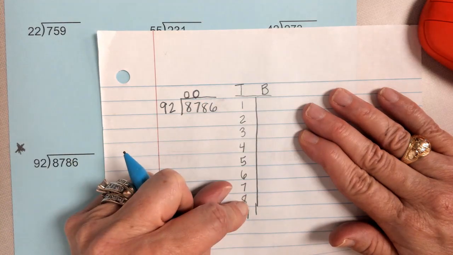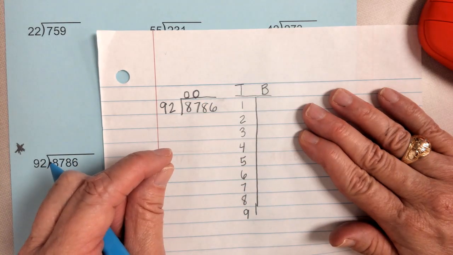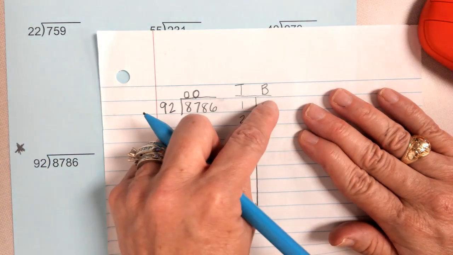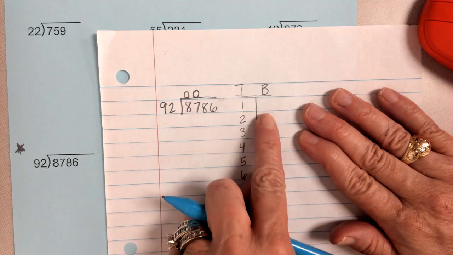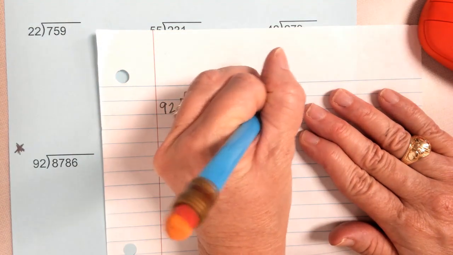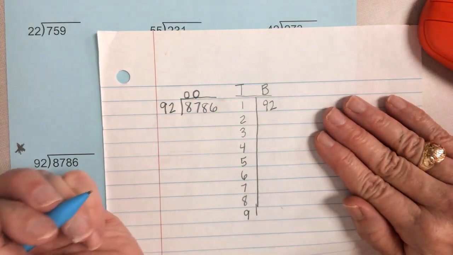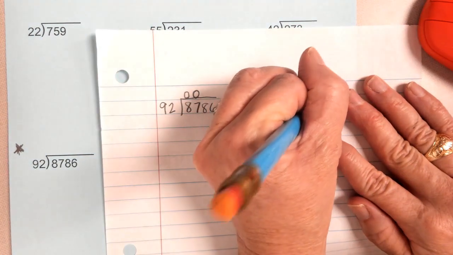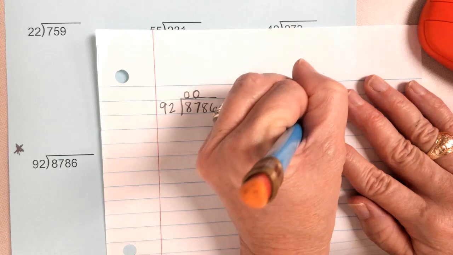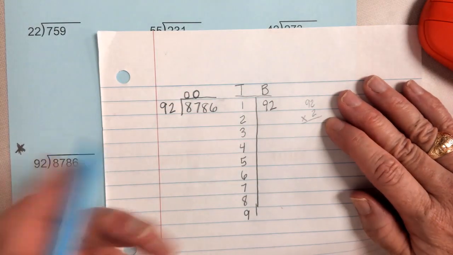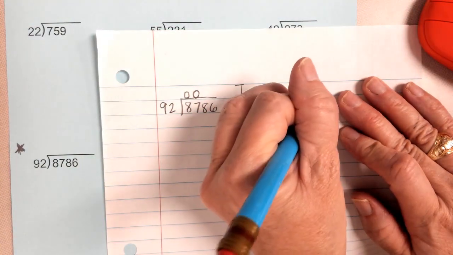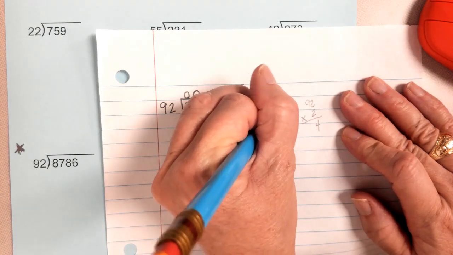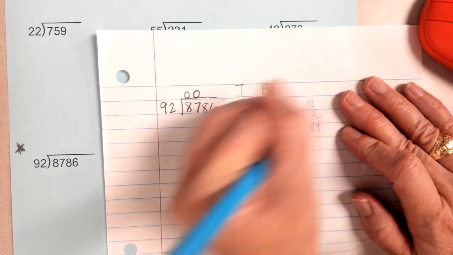Over here on the right side, we're going to count by 92s. And so we're thinking about those numbers here. So one group of 92 is obviously 92. That's pretty easy. 2 groups of 92, well, that gets a little more tricky because now we're doubling. And for those of you who don't know how to double quickly in your head, you can just go over here to the side and say 2 times 2 is 4, and 2 times 9 is 18. So that gives me 184 over here.